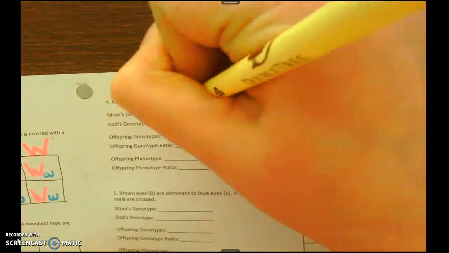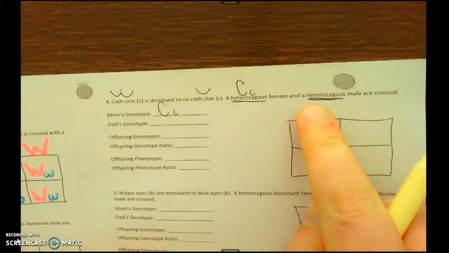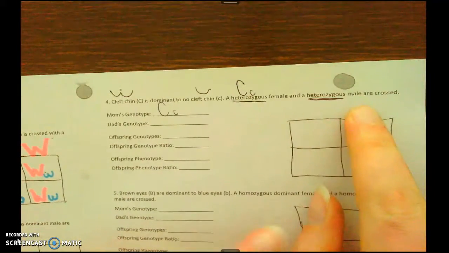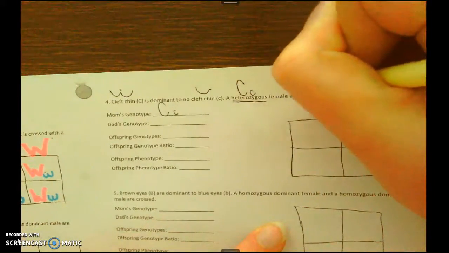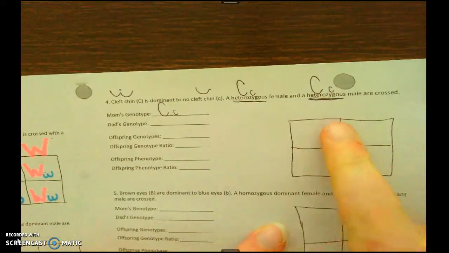So that's the mom's genotype. Big C, little c. And it says that we're crossing it with a heterozygous male. Again, this is going to be a big C, little c. So dad's genotype is big C, little c.